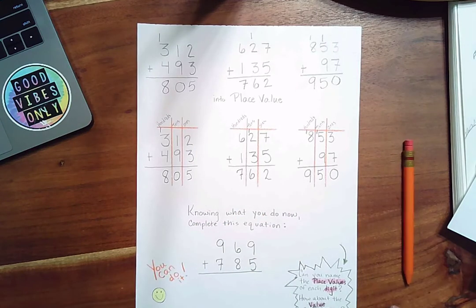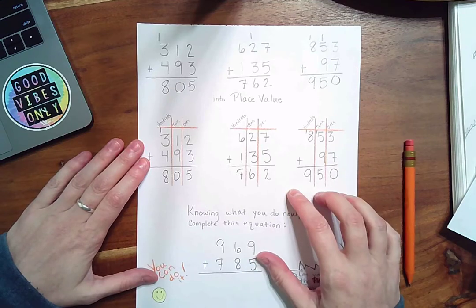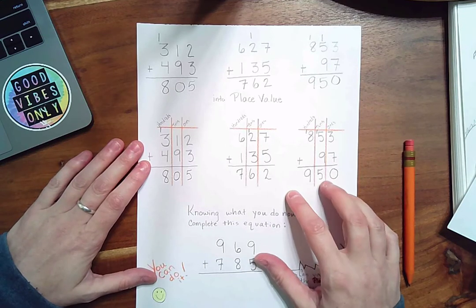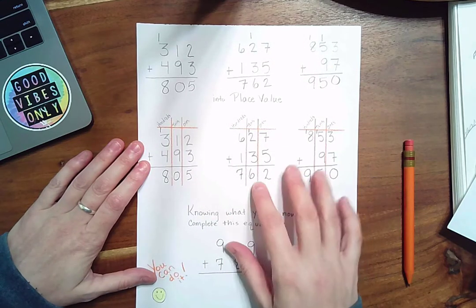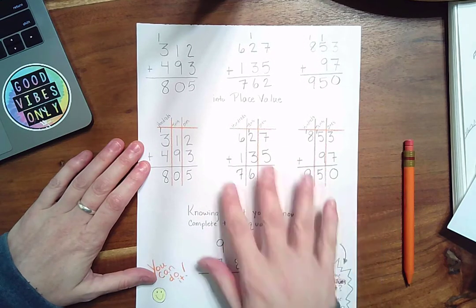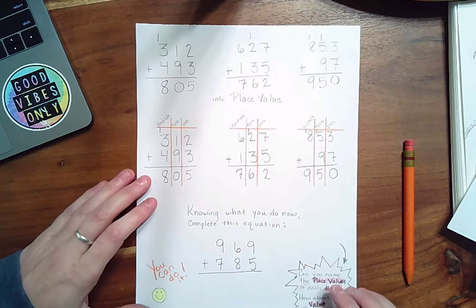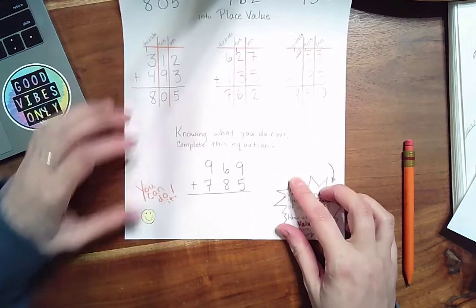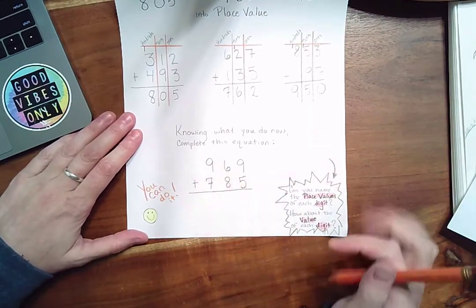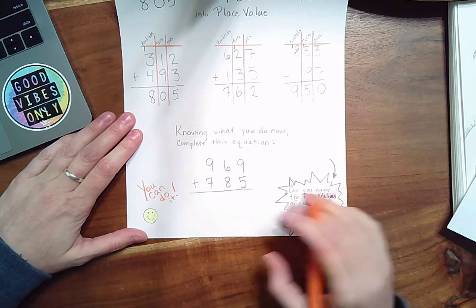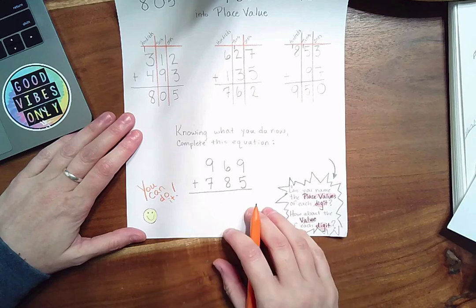Fantastic. This is another reason why really knowing your facts, your addition, and your multiplication facts especially, but also subtraction and division, is really important, because then you can move a little more quickly when you're doing simpler operations like this. Now, knowing what we do now, here we go. We're going to add this together. So pause the video here, add it together, come back, start the video again, and then see if you got the right answer.